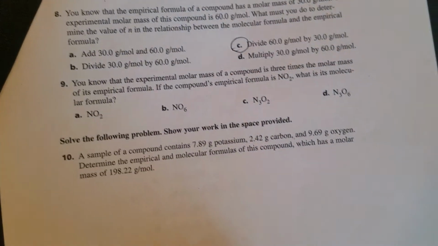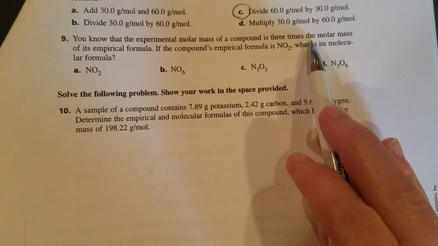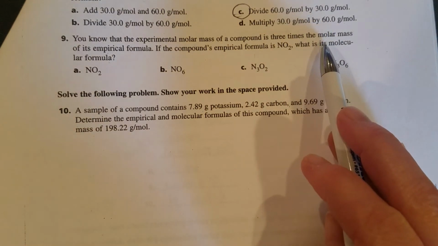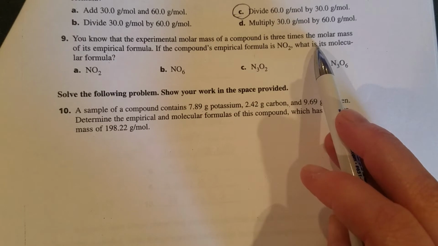All right. You know the experimental molar mass of a compound is 3 times the molar mass of its empirical formula. So our letter n from that problem number 7 is 3.